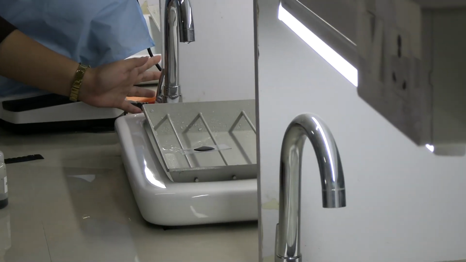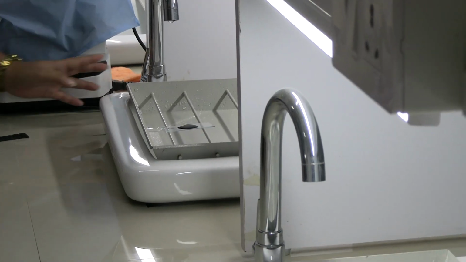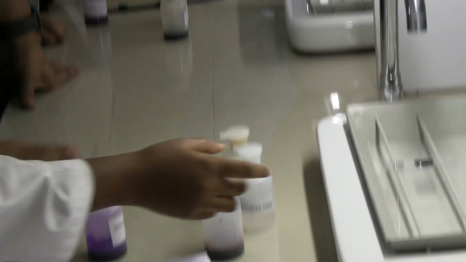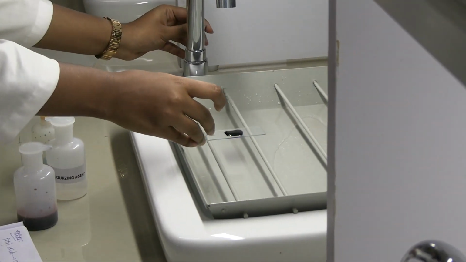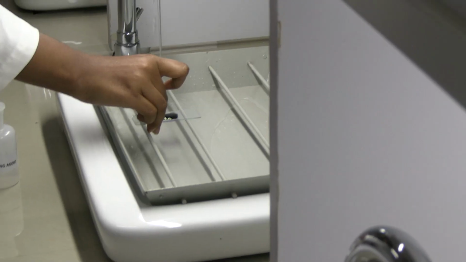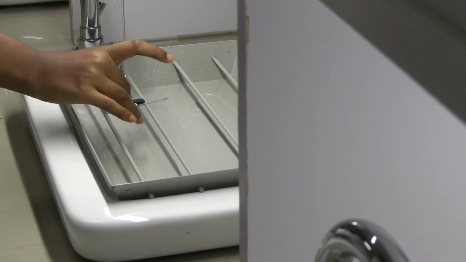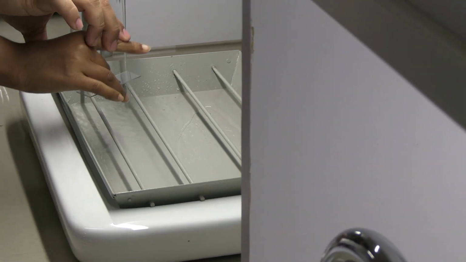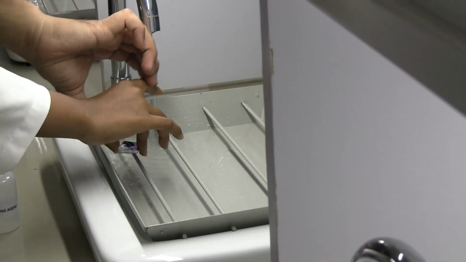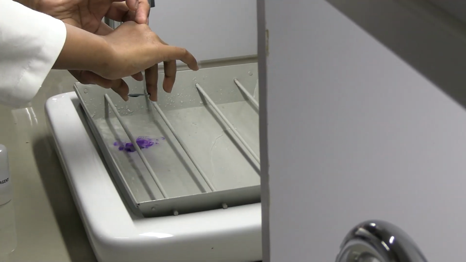If it's 1 minute, then you should wash. So 1 minute. Okay, start. Open the tap a little bit. Take the slide, hold it using the 2 fingers, and let the water drip. Just slant it a little bit. Yeah, slant it a little bit. Put the index finger down.